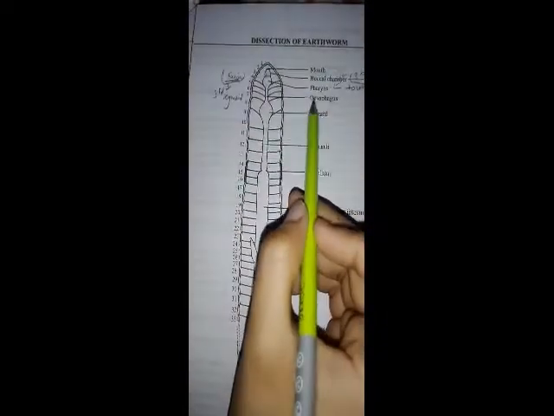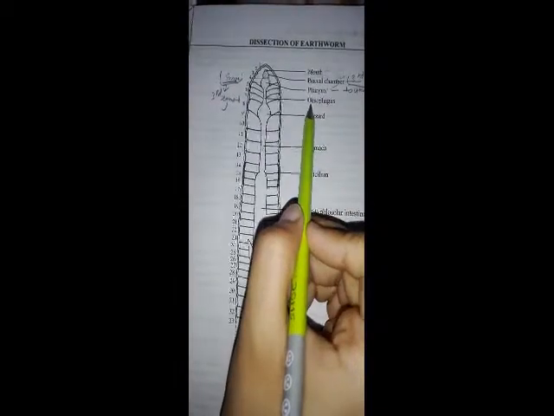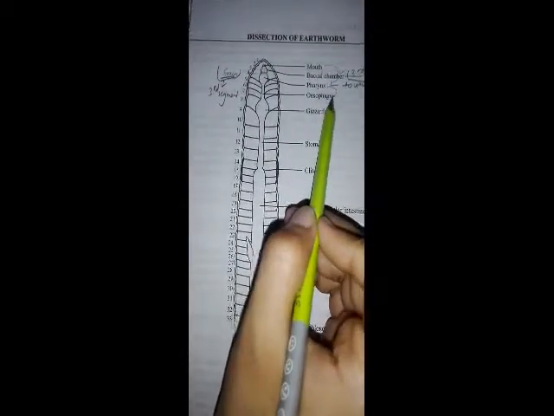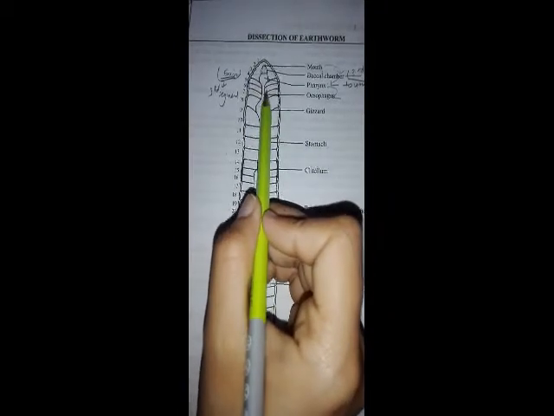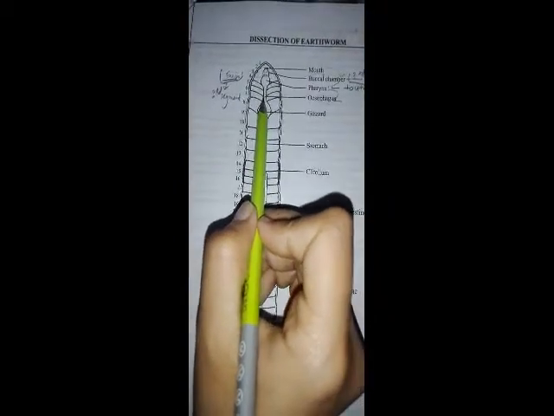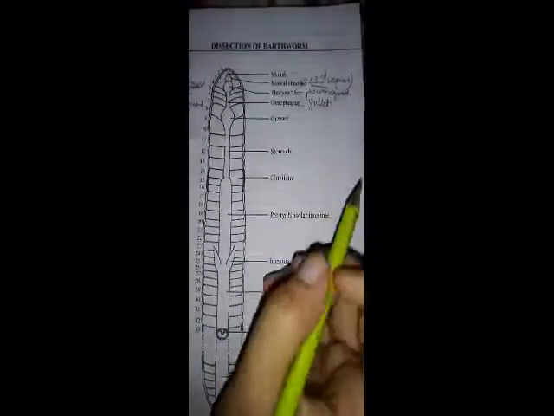Now we are going to explain the fourth one, that is the oesophagus. The pharynx leads into a short, narrow, elongated, straight tube called the oesophagus, also known as the gullet. It extends from the 5th to the 7th segment.